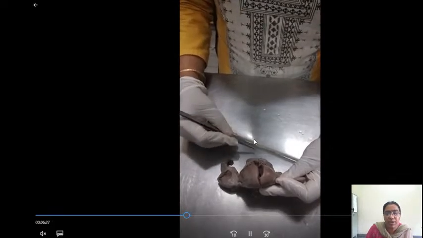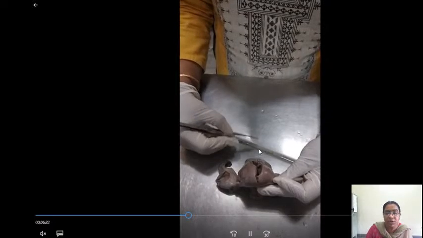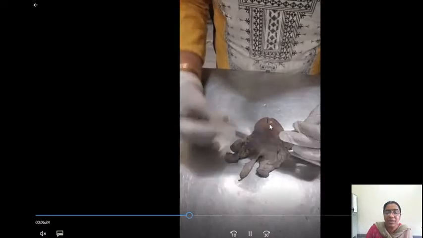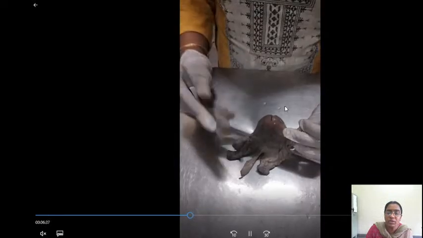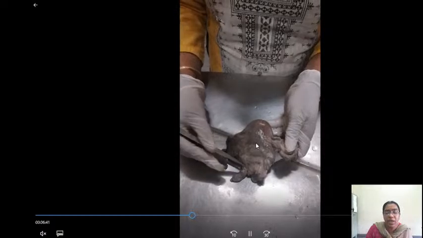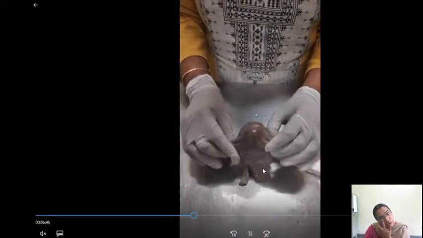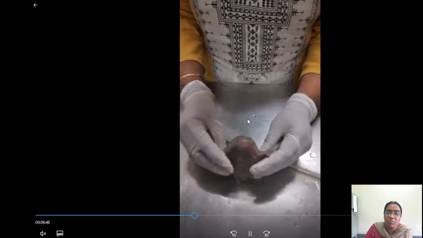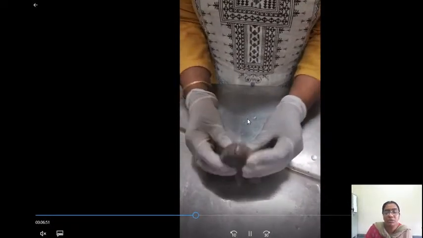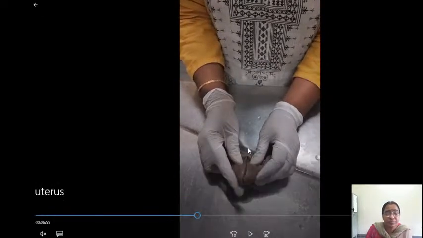The fold of peritoneum between the rectum and the uterus is called the rectouterine pouch, or pouch of Douglas. So the uterus is present obliquely between two pouches: the uterovesical pouch and the rectouterine pouch, between the urinary bladder in front and the rectum behind. That is the situation of the uterus.